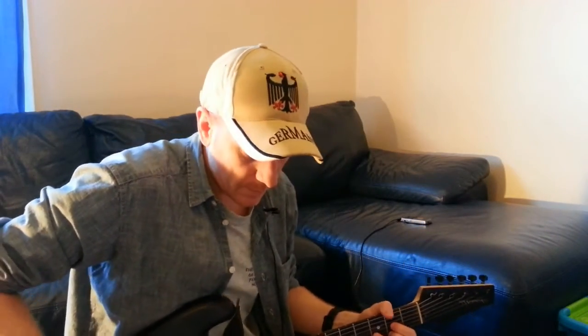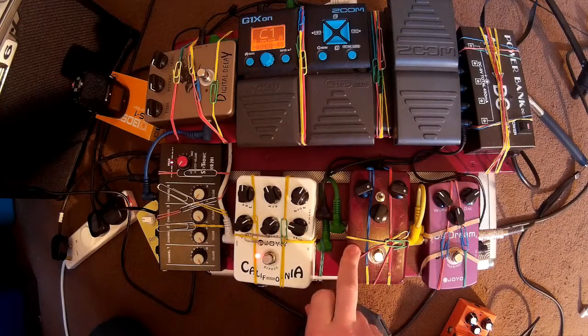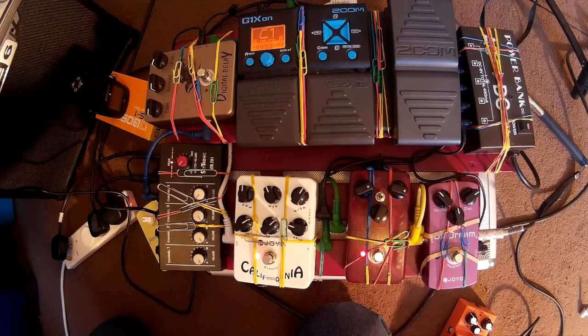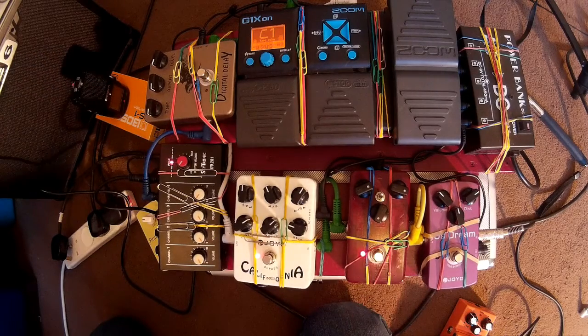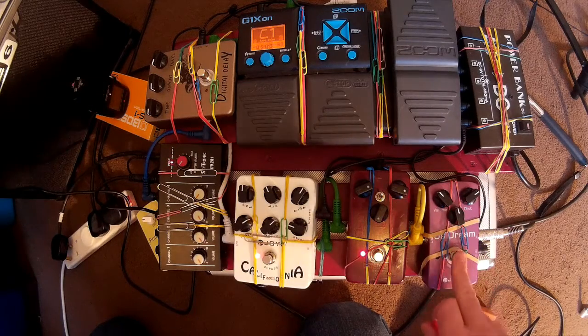Any boosting, this guy at the moment is just used to boost. A bit of a dirty boost at the moment, and I'm using the US Dream as a distortion.